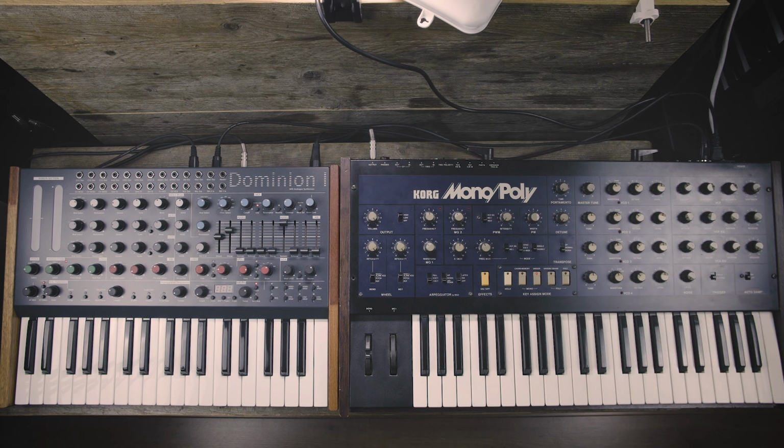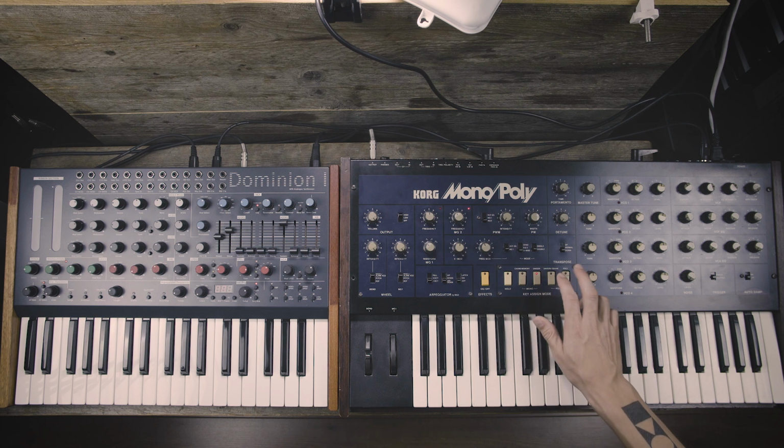So yeah, in my opinion, and I hate to use these types of words, but it sounds more organic, so to speak. I don't know what it is with these old filter chips, but I like that. Okay, so that's basically a sound comparison.